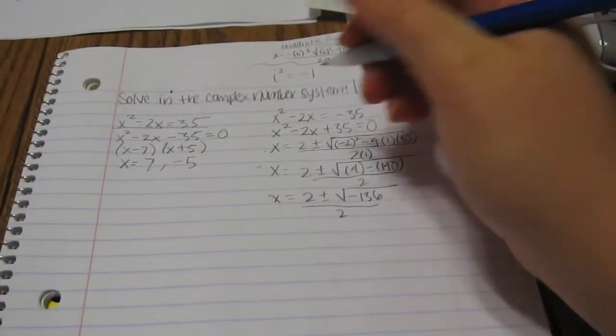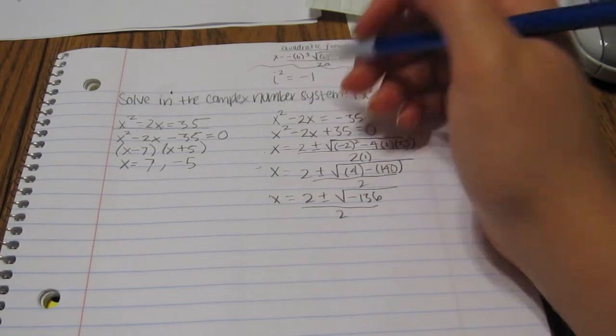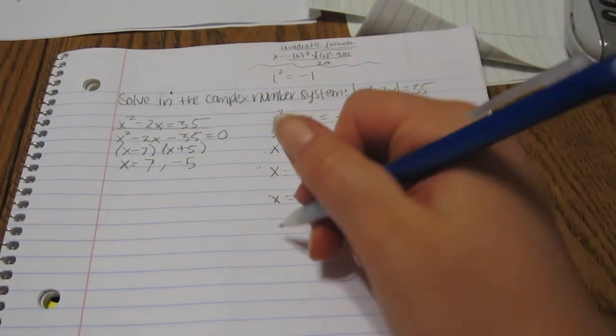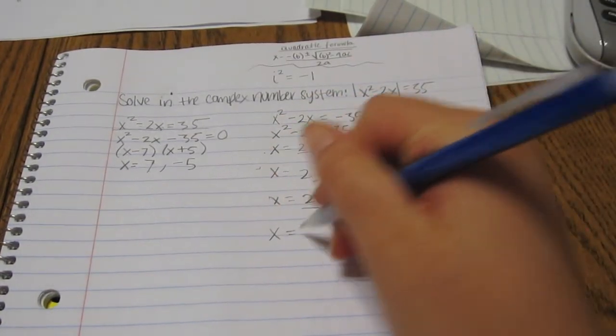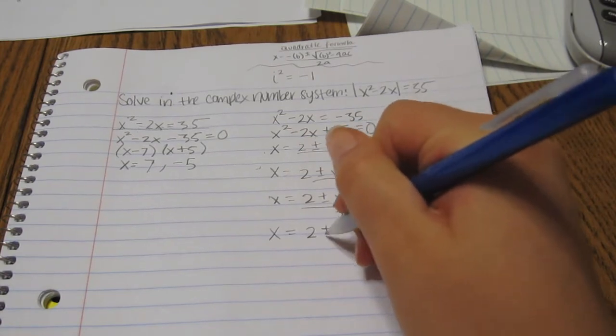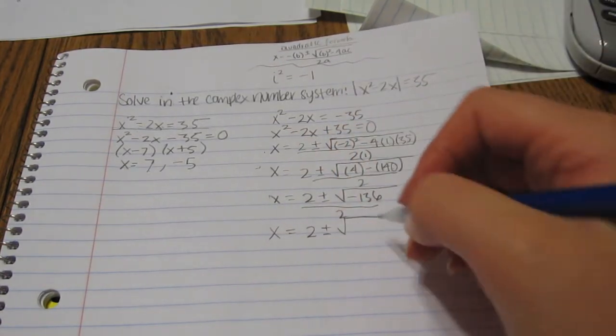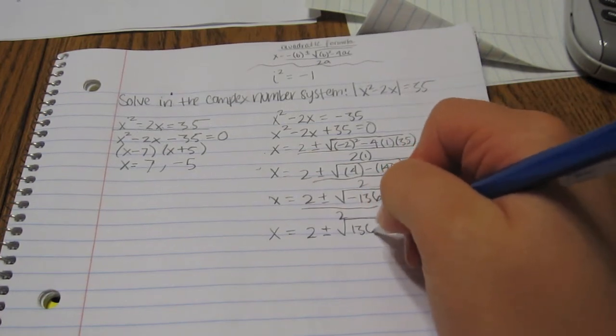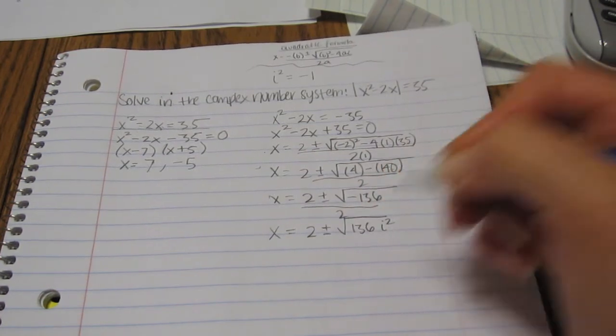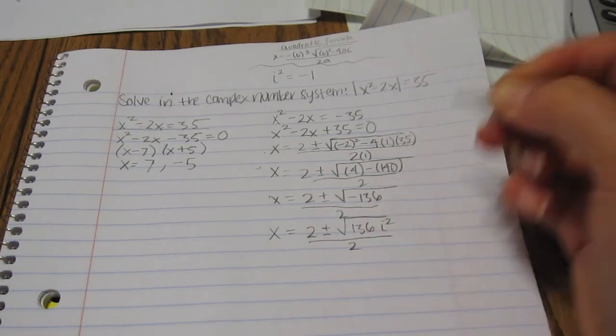So like I said earlier, i squared is equal to -1. So 2 plus or minus the square root of 136 i squared, divided by 2.